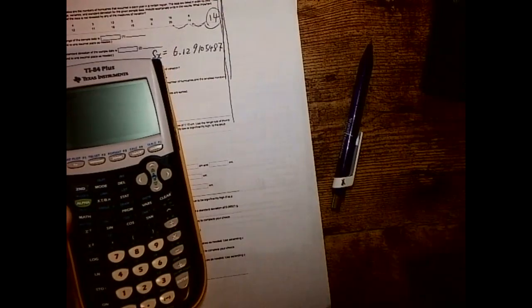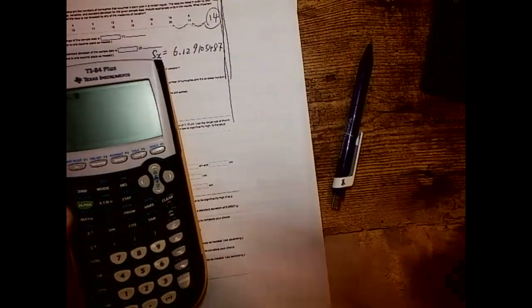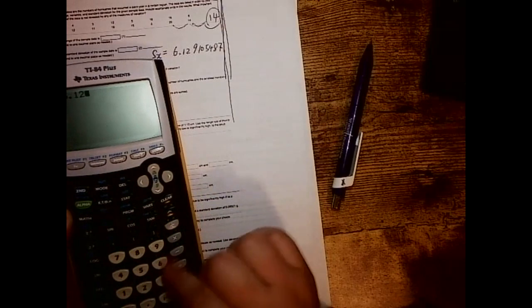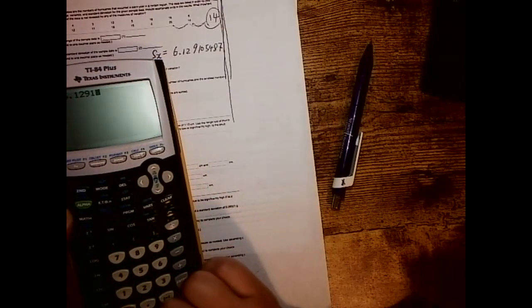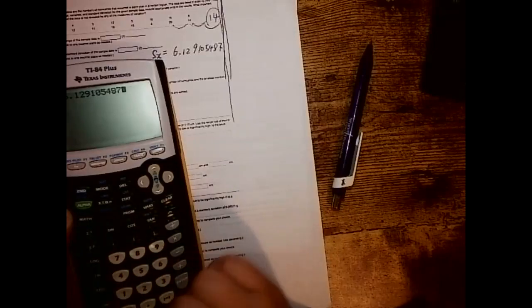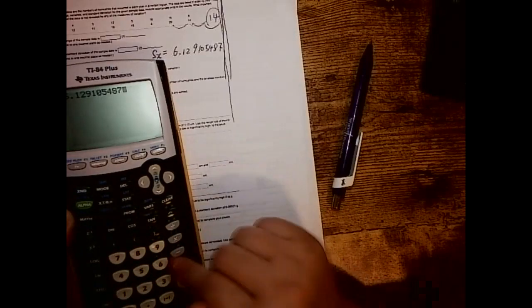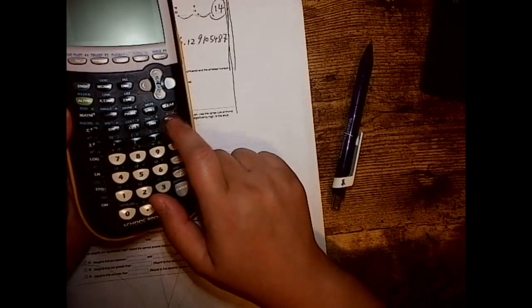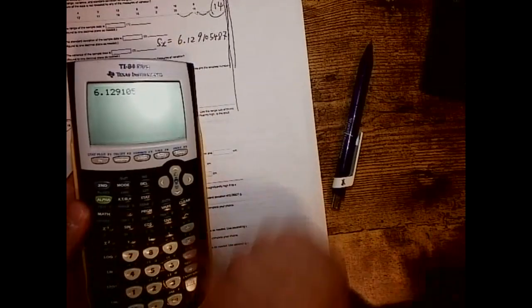Yeah, square it. You are right. Exactly. So you enter the value of the standard deviation, 6.129105487. And then you raise that to the power of 2. This key. Go up to the power of 2.